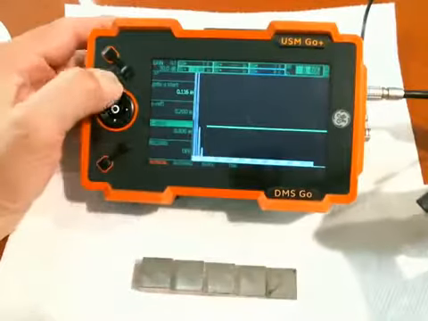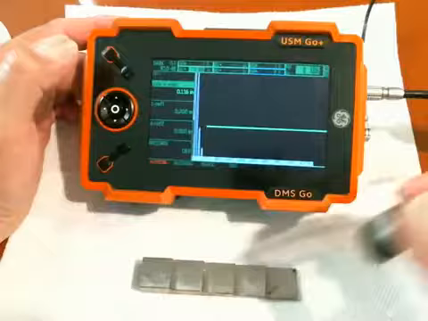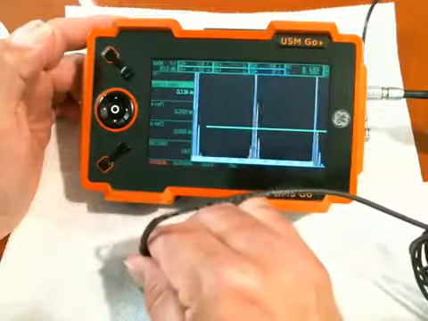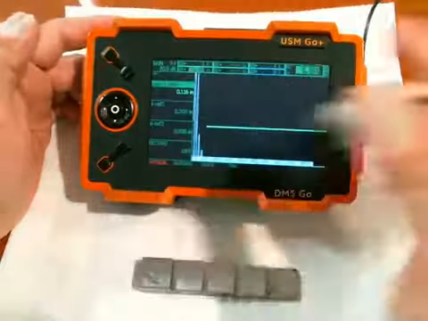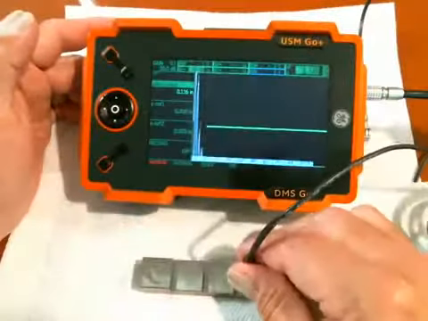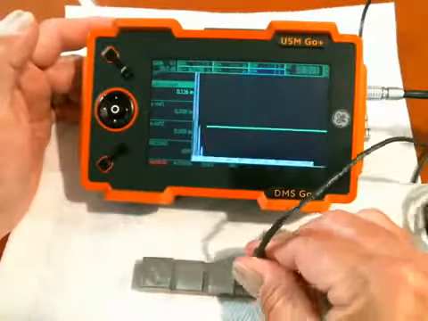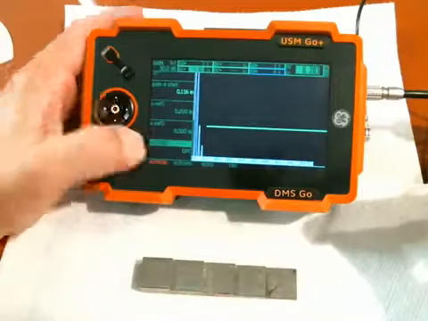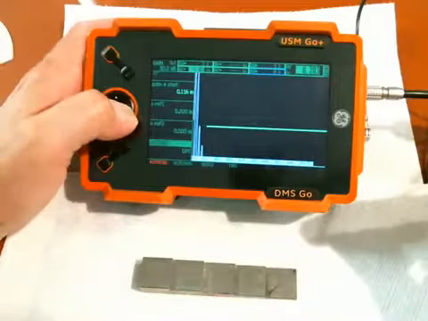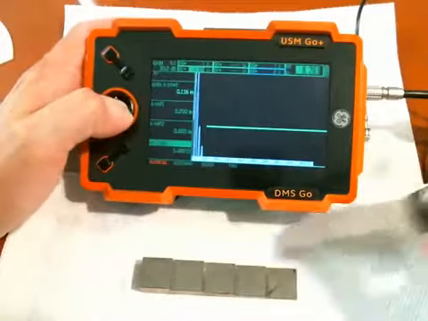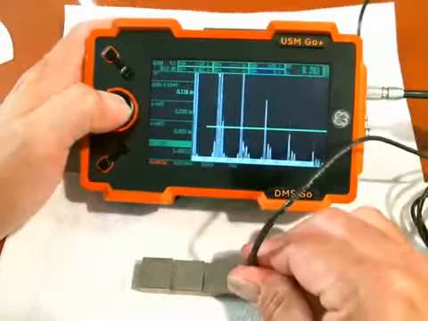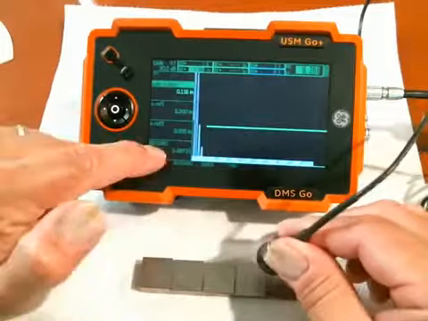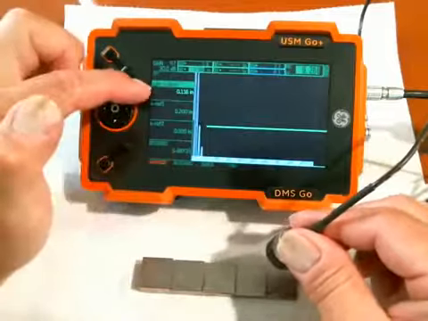And I've already positioned my gate A start to a convenient place. There's my 0.2 step. There's my 0.5 step. So I have a nice long gate. It started early enough that it's going to see the echoes from both of those steps. Now if I go down in this menu to record, I go right. It says SREF1, so I put it on the thin. Click right. Now it's saying SREF2, and you noticed it popped back up to the top of the menu.